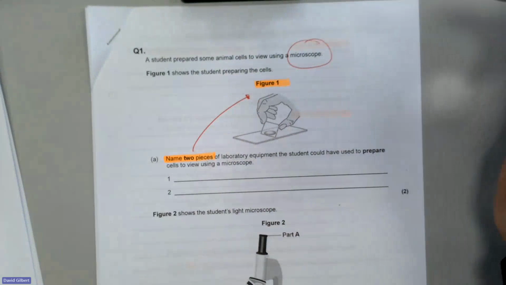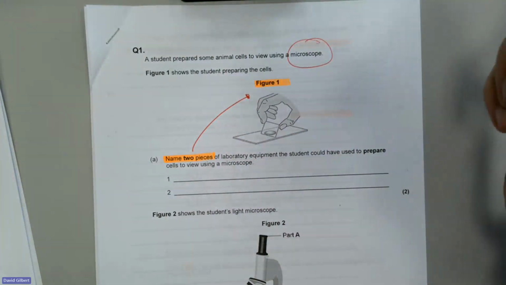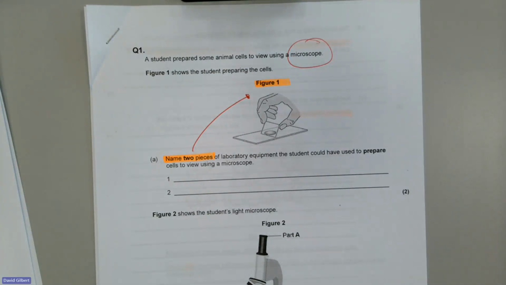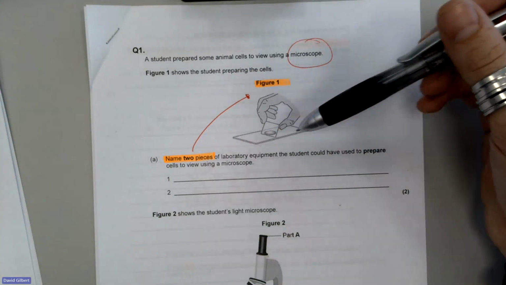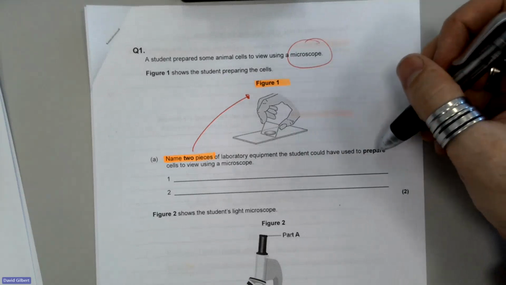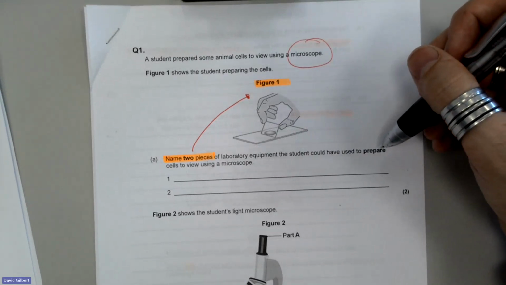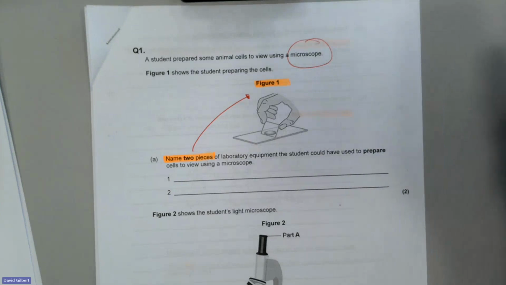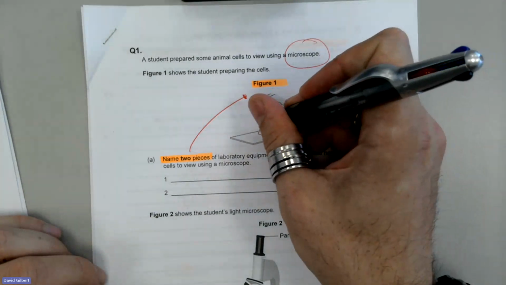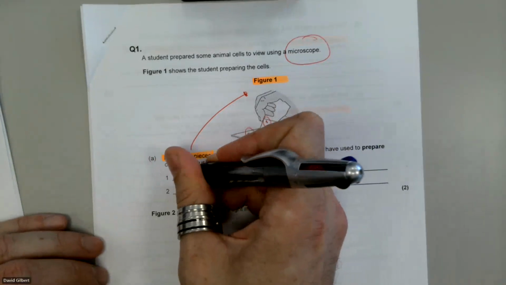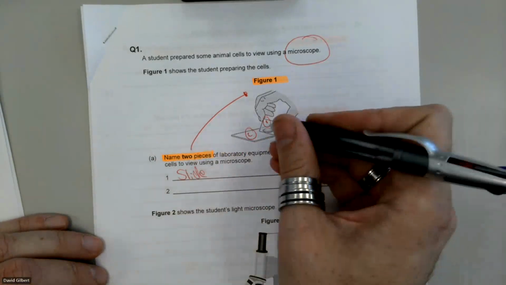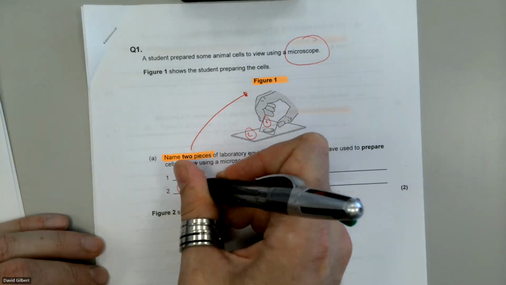Now, the reason why I've highlighted these 2 things is because Figure 1's there for a reason. It's not just there to look pretty, not just there to look nice. It's there to give you a little bit of a clue, in that it gives you 2 pieces of equipment that you already know the names of, that you know are needed to prepare cells so that you can see them under a microscope. And as you can see, piece 1, piece 2, 2 easy answers, is a slide, and also a cover slip.